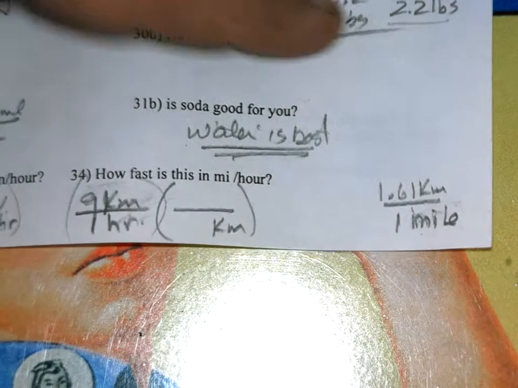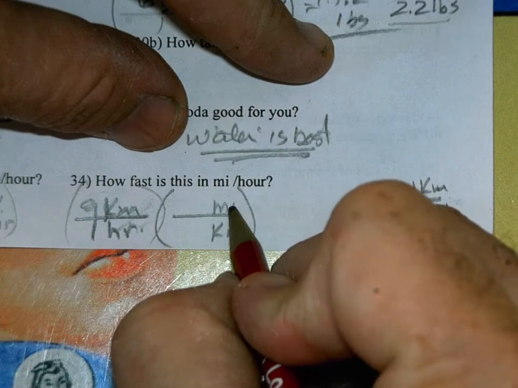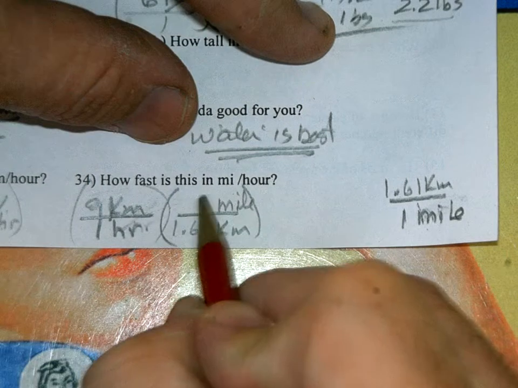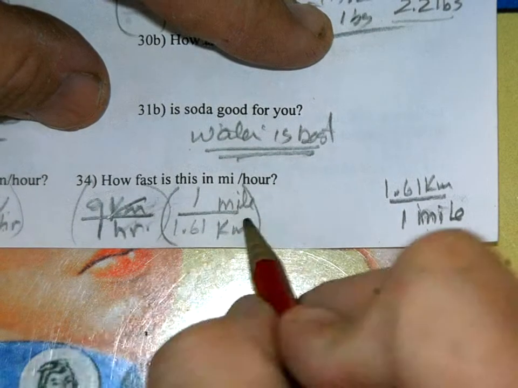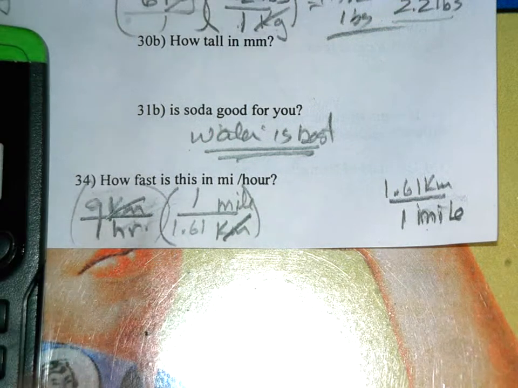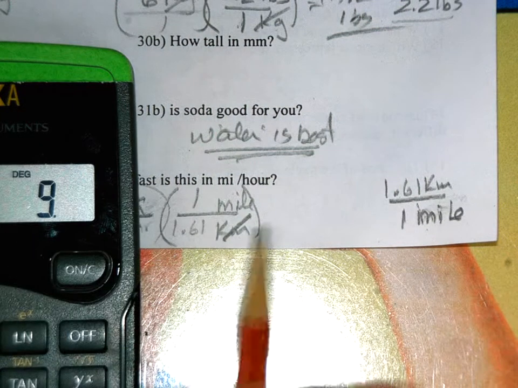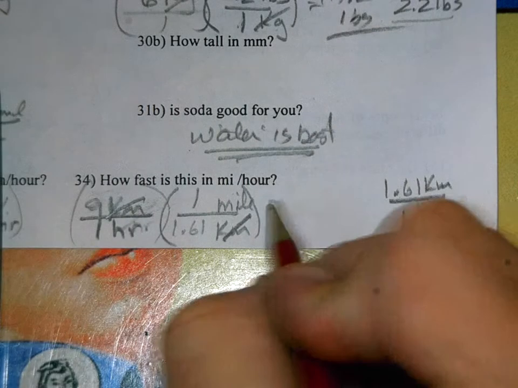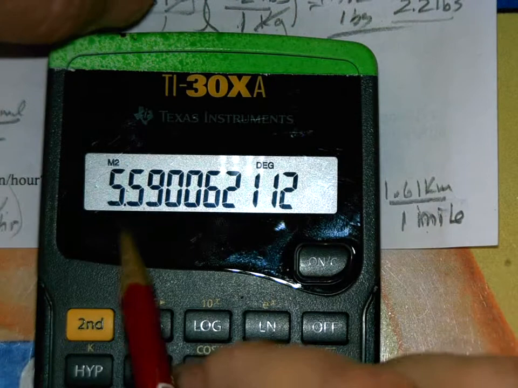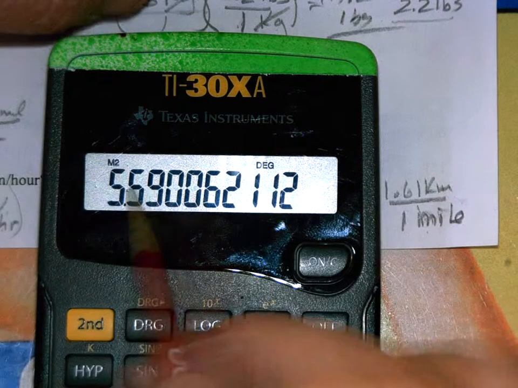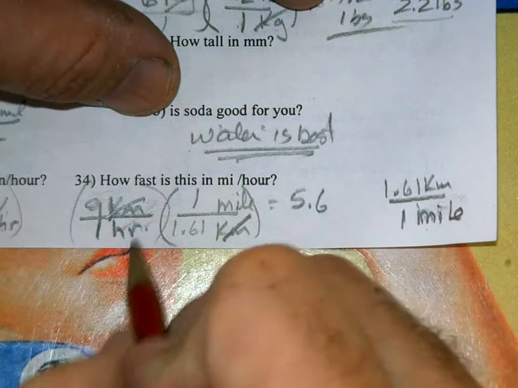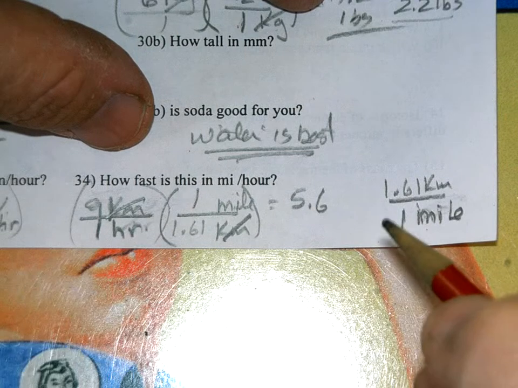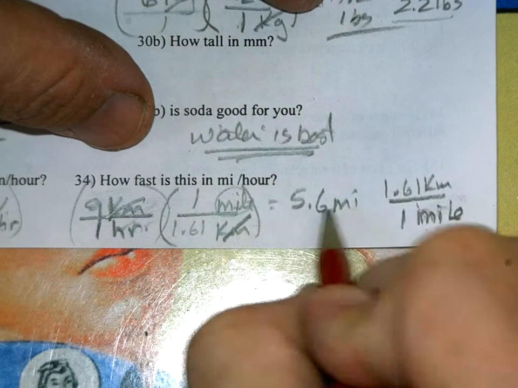Wow. Okay, I'm going to go get a cup of coffee after this. So I'm going to abbreviate, there we go, mile. So we have 1.61 kilometers for every 1 mile. So now the kilometers cancel, and we've got our 9 from before on the calculator, and we're going to divide it by 1.61, and our answer is 5. Now we're always going to round to 1 decimal place unless we tell you otherwise. So that 5 gets bumped to a 6, 5.6. And we've got miles, that's on the top still, good. And then we still have hours down there.